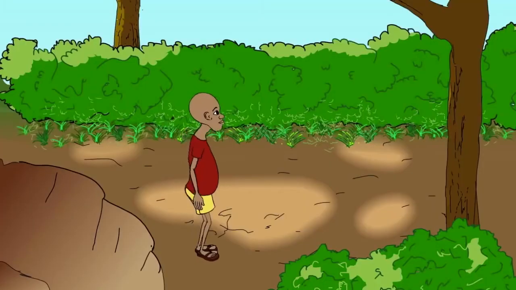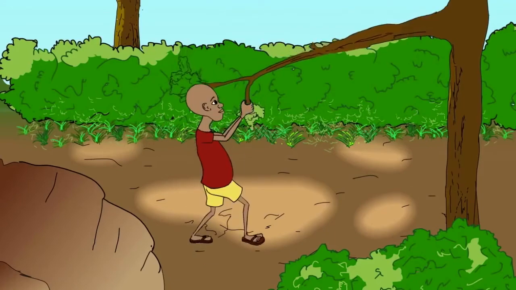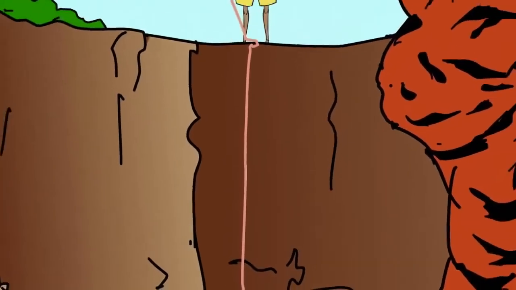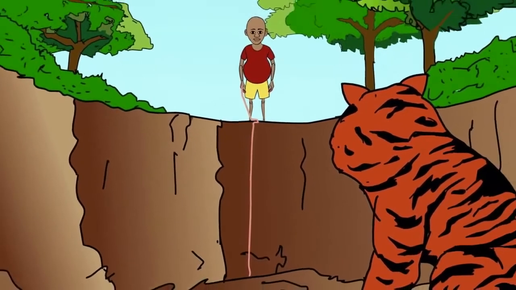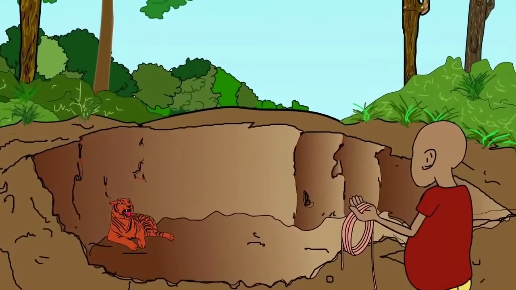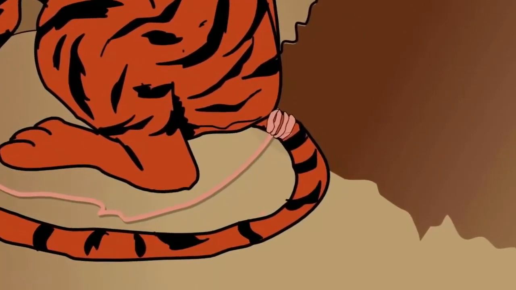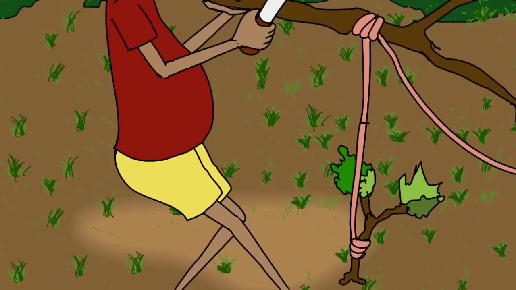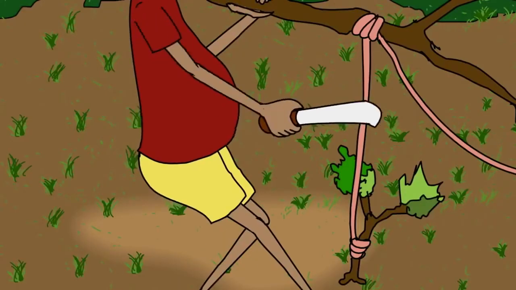He bent a tall green tree toward the ground, so that its top was over the pit, and he tied it that way. Then he tied a rope to the tip of the tree and dropped the other end of it into the pit. Tie this to your tail. Osibo tied the rope to his tail. Then Anansi took his knife and cut the other rope.